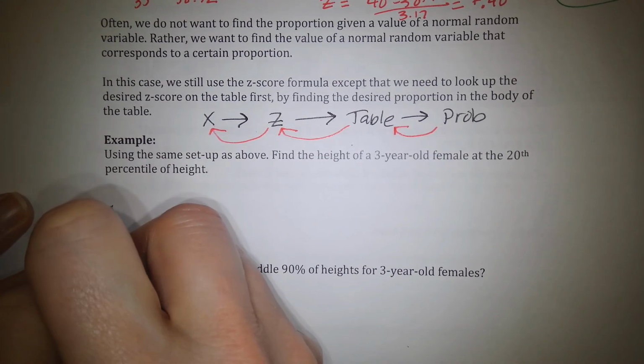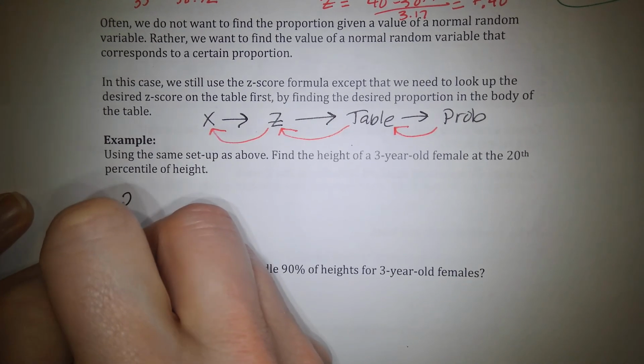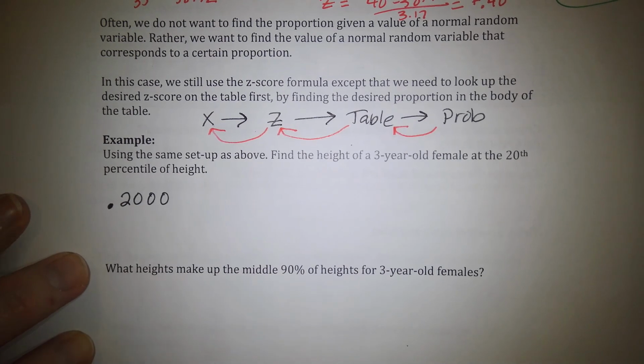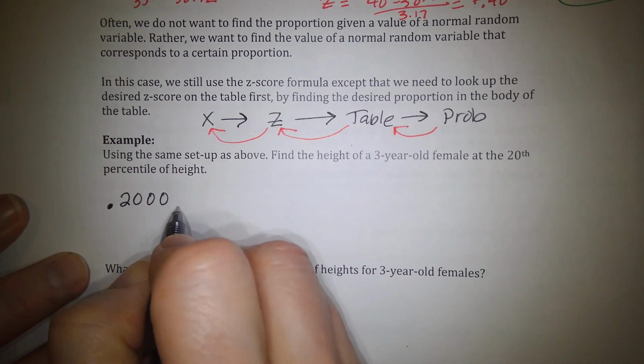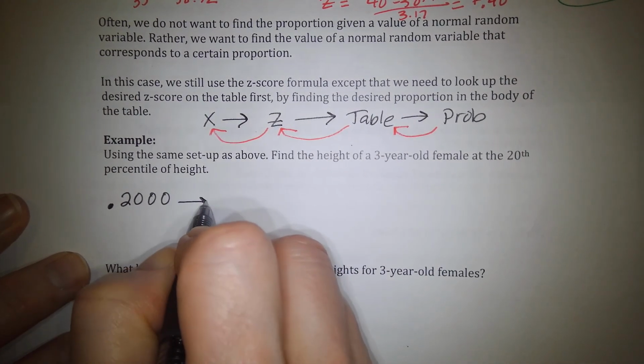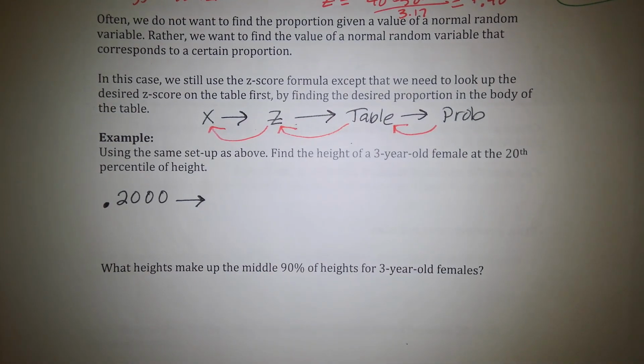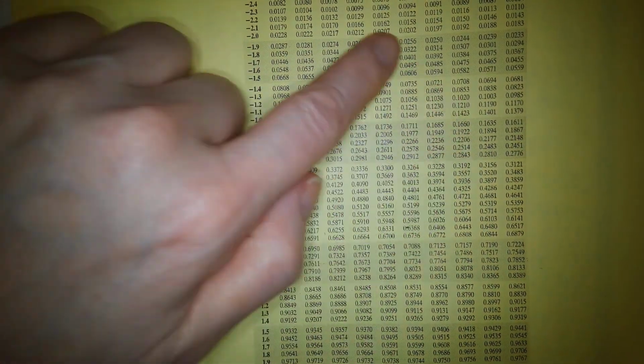So if we know that the probability is 20th percentile, that's 0.2. I'm going to show it as 4 digits because that's how it'll look in the table. So then we work backwards. Now we go to the table and find the z-score. So we're going to go back to the table. We don't know what the z-score is, but we do know the probabilities.